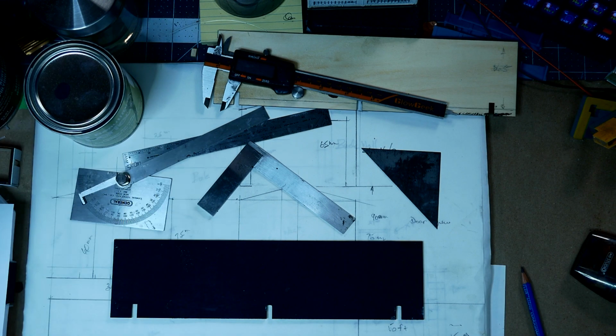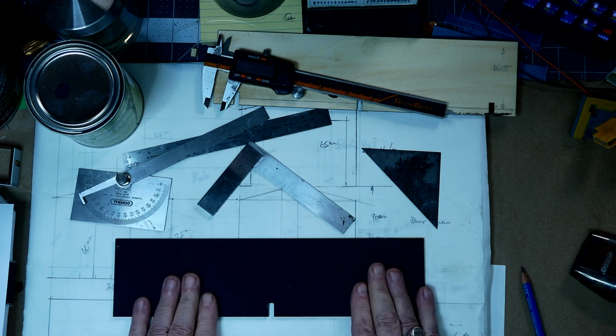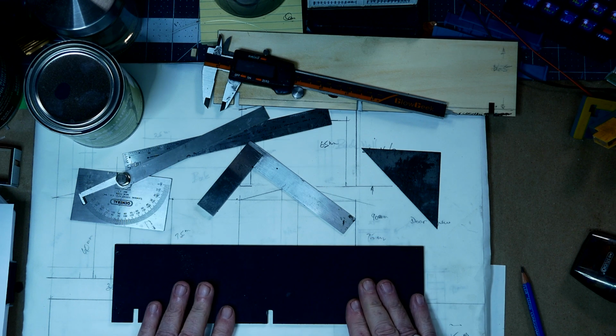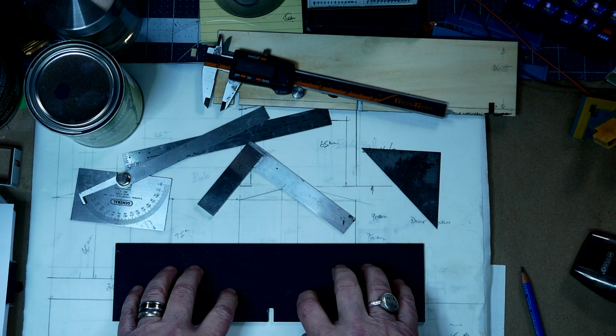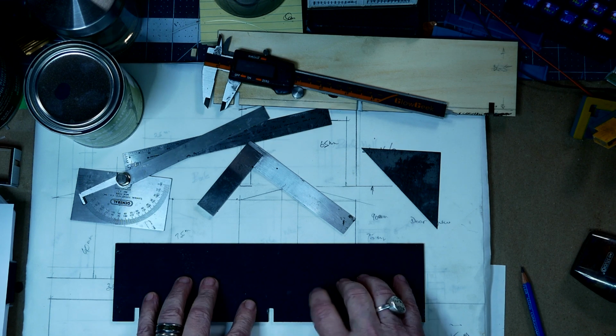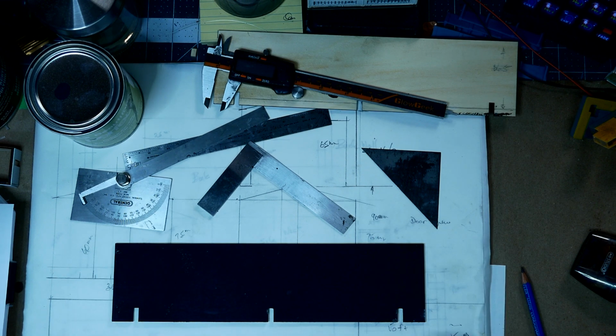So I've got enough black paint here to paint hundreds, probably, of scratch-built stuff on the inside. And the reason I do that is to control the amount of light that is inside the building, and I don't want it shining out of the building at all.